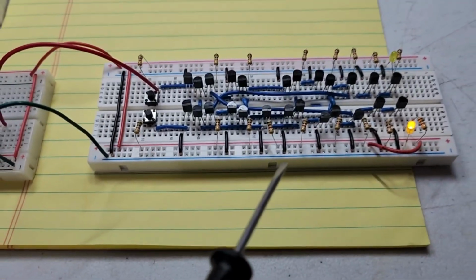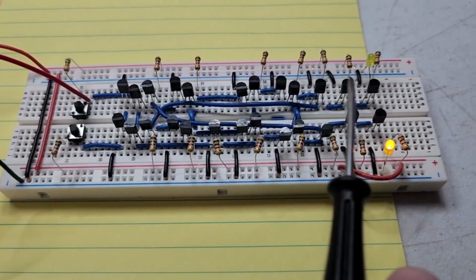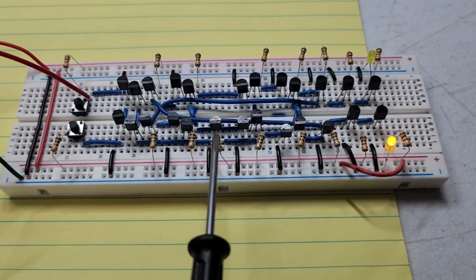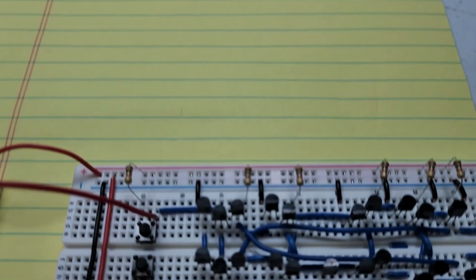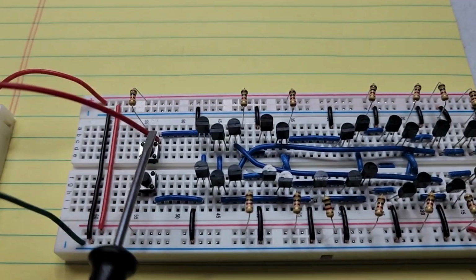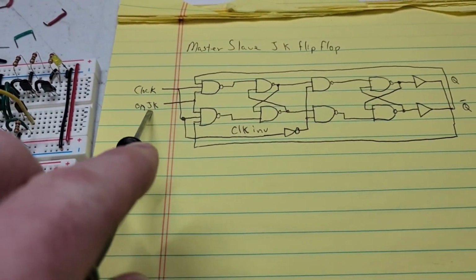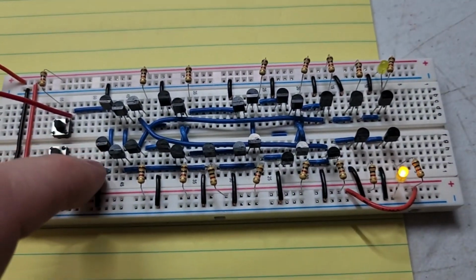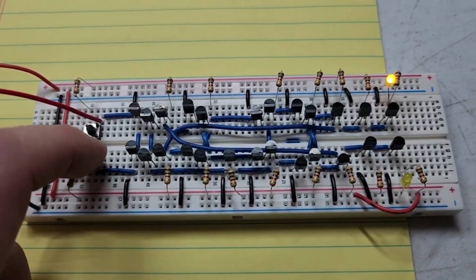If you pause on my circuit, you can see this side and this side are the same, except for this extra inverter right here, which is inverting the clock. The clock goes into that one, and then this one would be like our enable, I'm thinking. So if I press the enable with the clock going, it switches.